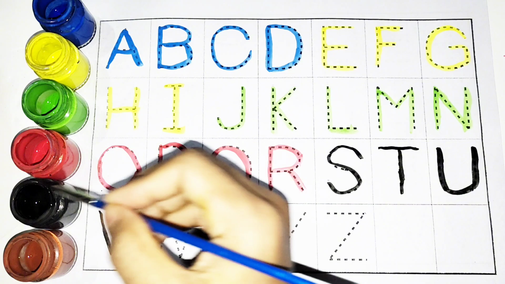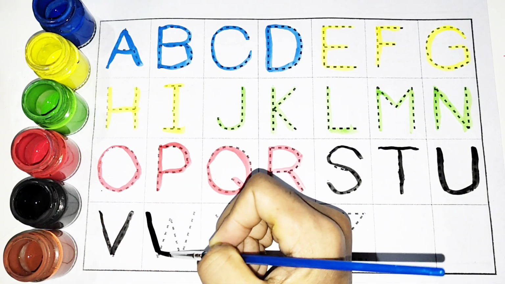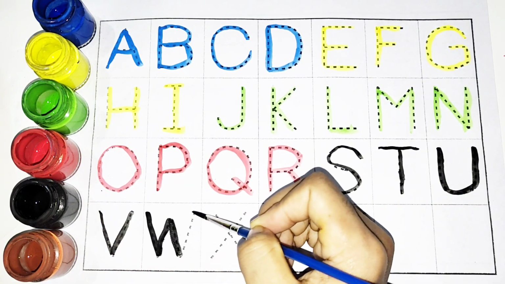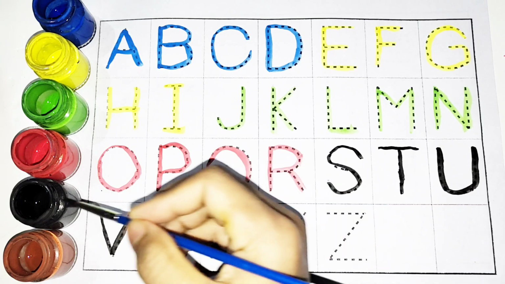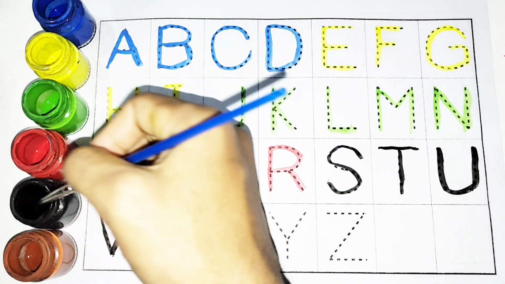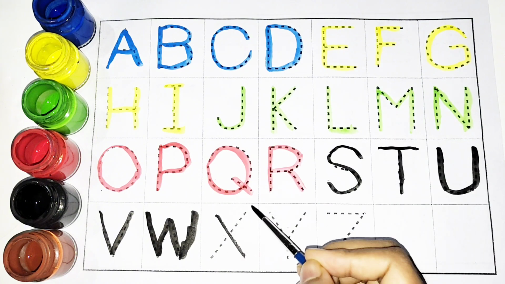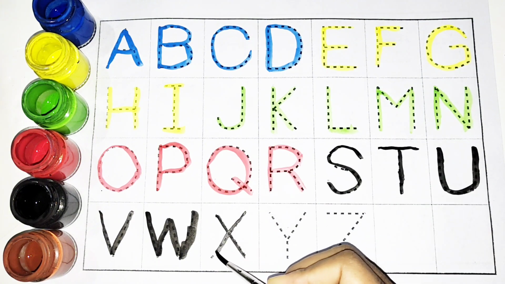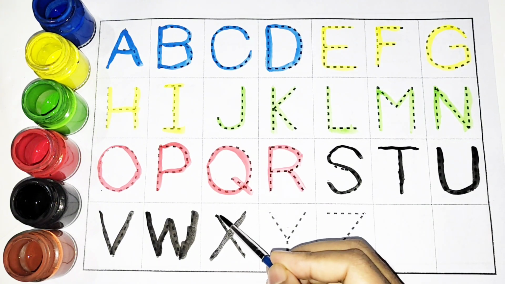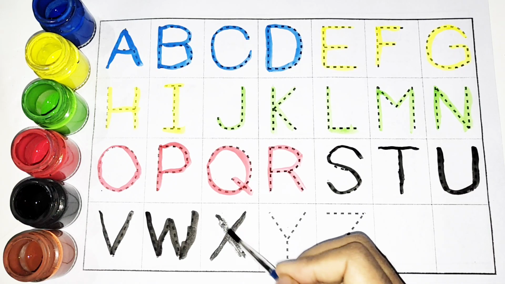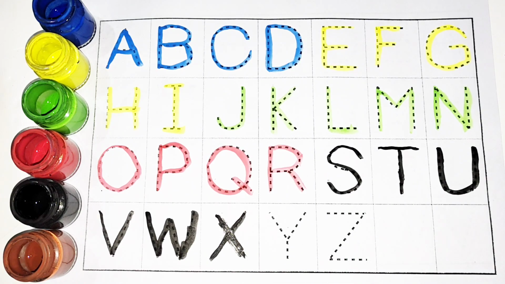And now we draw W. W for wolf. The next one is X. Now we draw X. X for X-ray. Now we draw X. And the next one is Y. Now we use brown color.